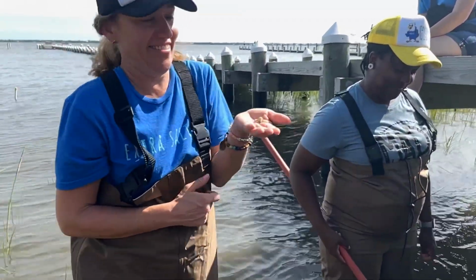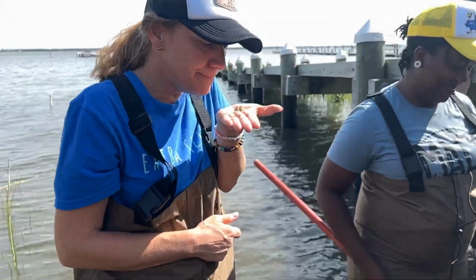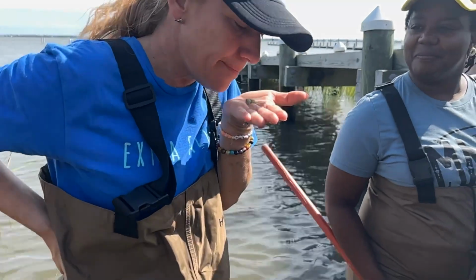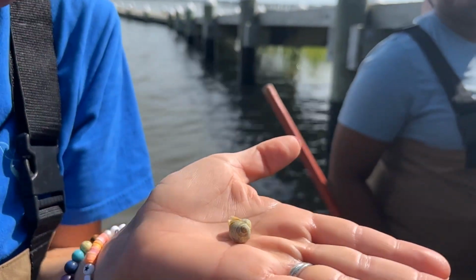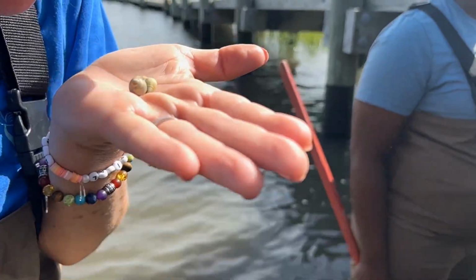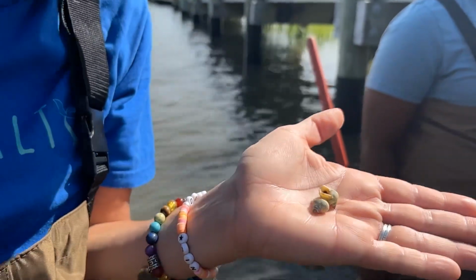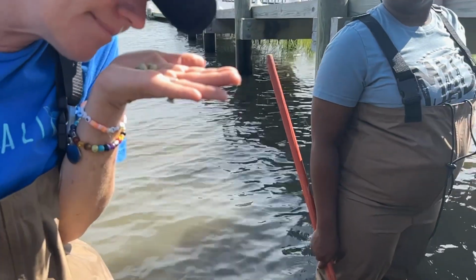They will ride up and down the grasses as the tide comes in and out. And blue crabs really love to eat periwinkle snails too. They'll shake the grasses until those snails drop down, and they'll gobble them up.